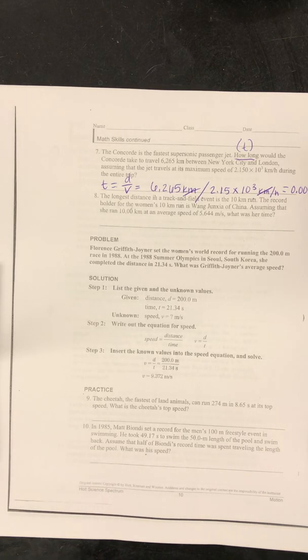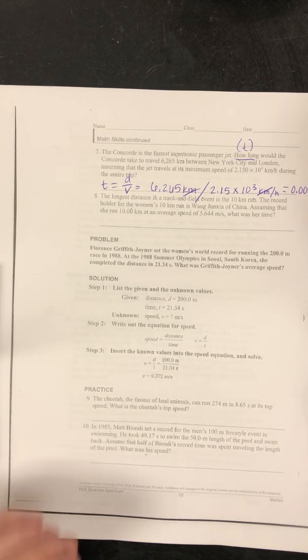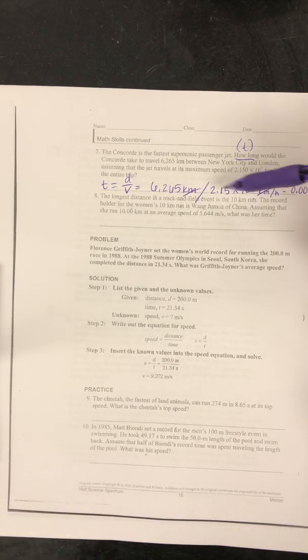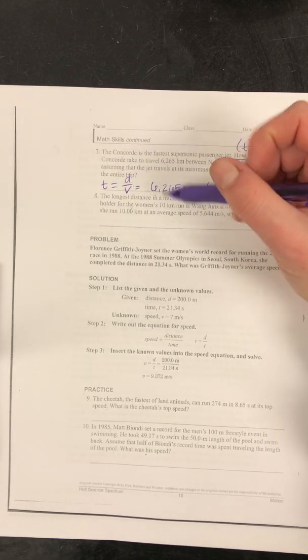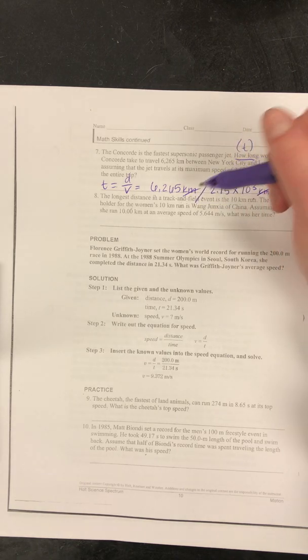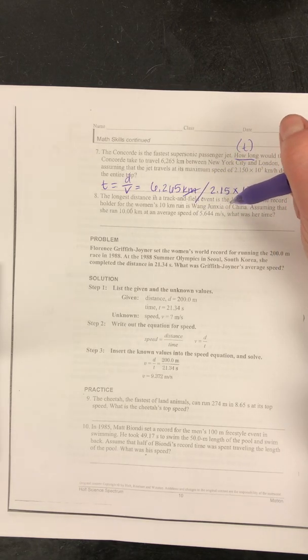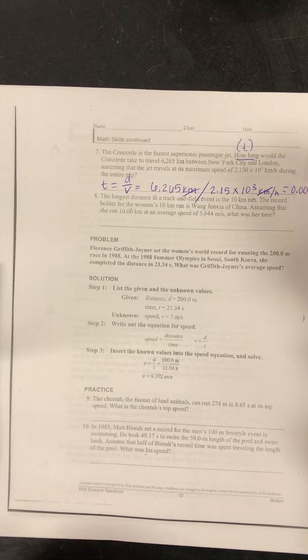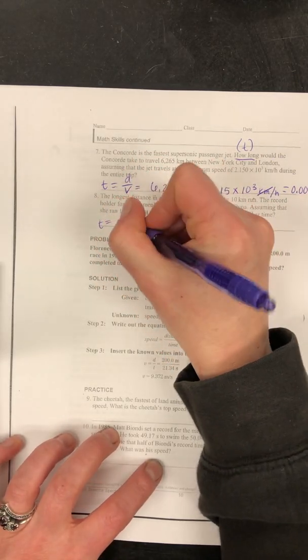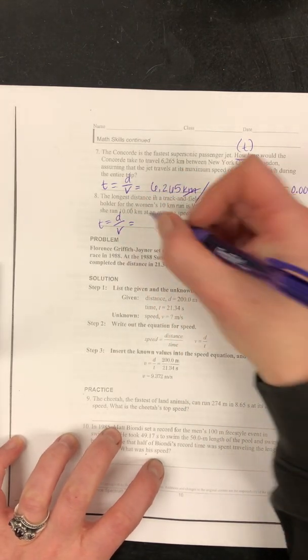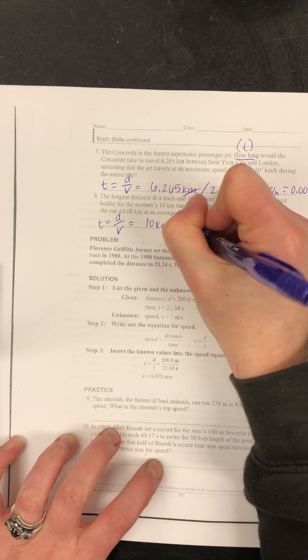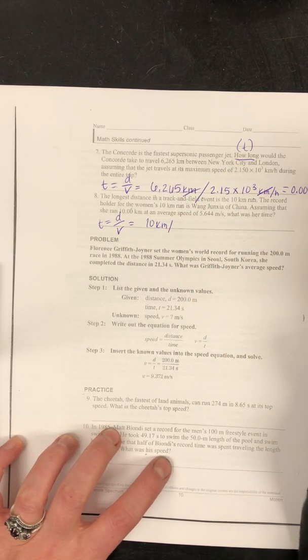All right, the next one, number 8. The longest distance in a track and field event is the 10-kilometer run. The record holder for the women's 10-kilometer run is Wang Junxia of China. Assuming that she ran 10 kilometers at an average speed of 5.644 meters per second, what was her time? So we're looking for time. Time is distance over velocity. So the distance is 10 kilometers. The velocity is meters per second.